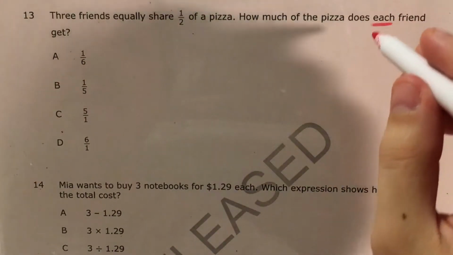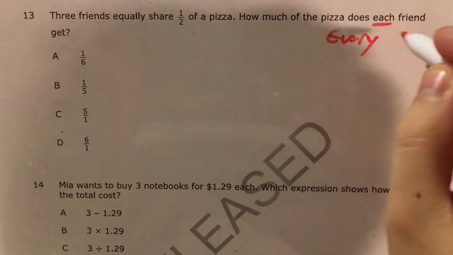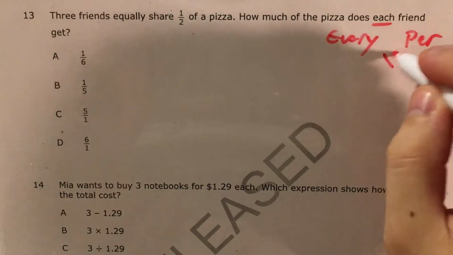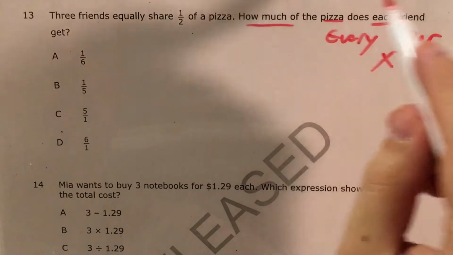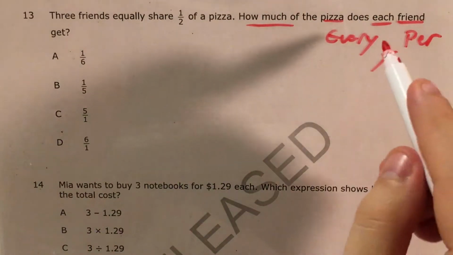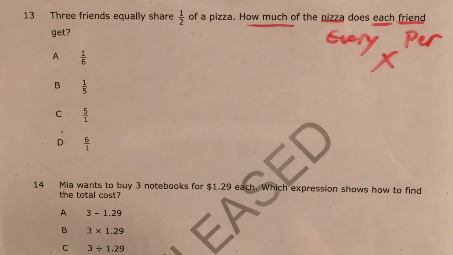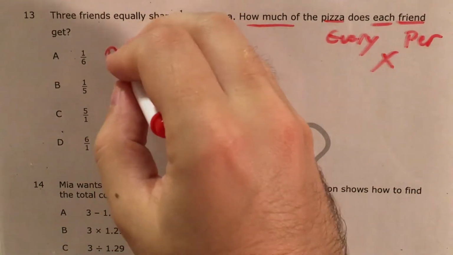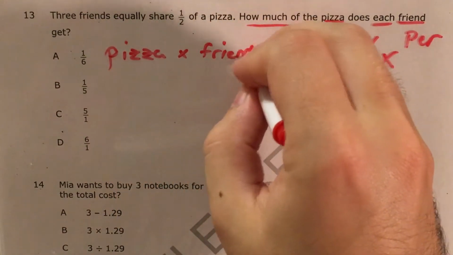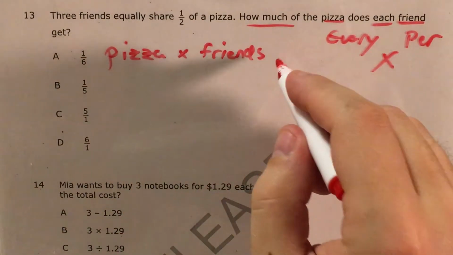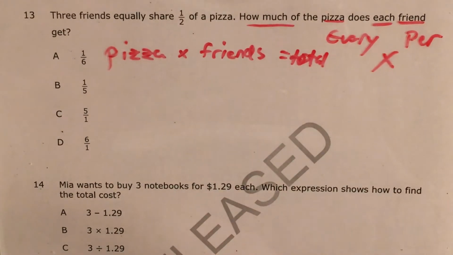First word I want to highlight, and if you've seen my other videos, you probably know where I'm going: I highlight the word each. The word each, like the word every or the word per, tells me that I need to multiply. Specifically, how much pizza and how many friends, because those are the quantities in the problem on either side of the word each. So I need to multiply my pizza by my friends to get the total pizza that they're sharing.